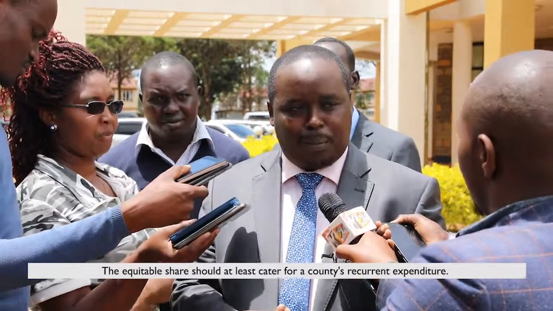their daily operation costs. So for the basic equal share, the commission was estimating how much a governor needs to run his office. It is not a measure for need of past service delivery.